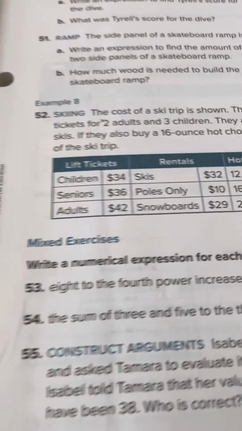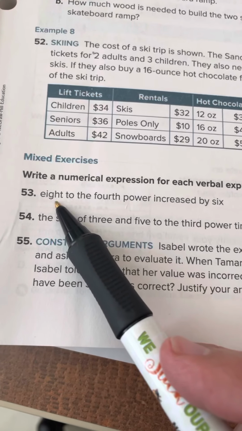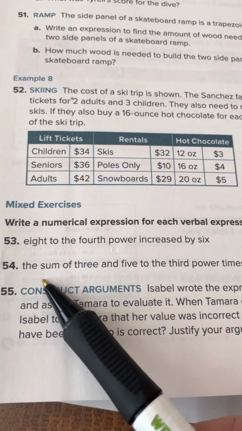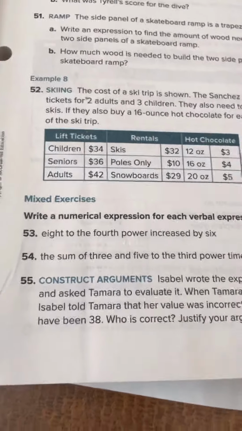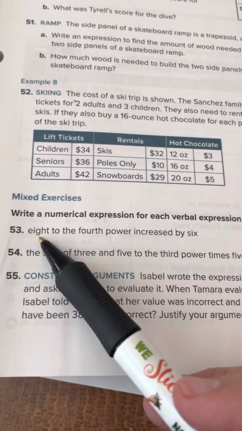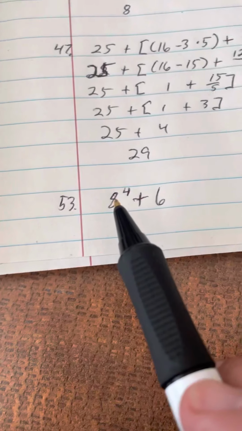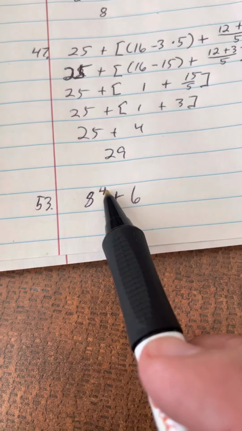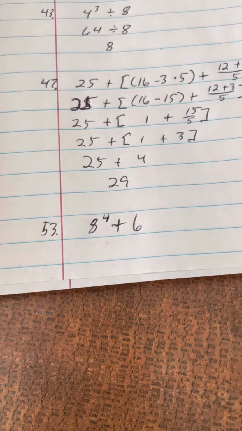Working on number 53. I wanted to jump into number 53 to help you out there because you had to do 53 and 54. So I'll do 53, the odd one, because somewhere in your resources you have the answer to 54 if you're not sure you're getting to the right answer. So 8 to the 4th power increased by 6. So what is that going to look like? 8 to the 4th power increased by 6. That's all you're going to do.